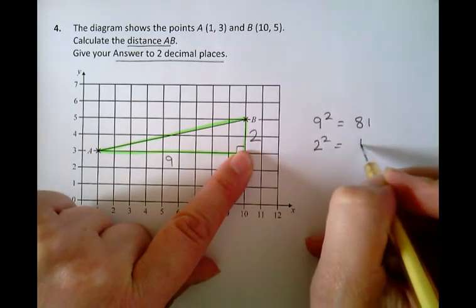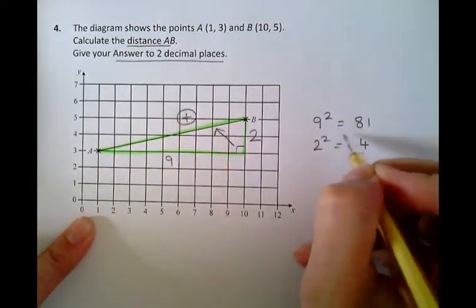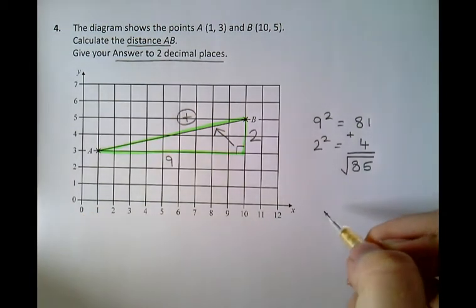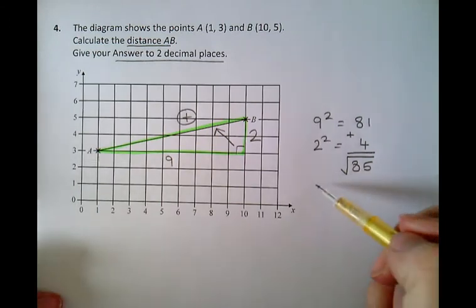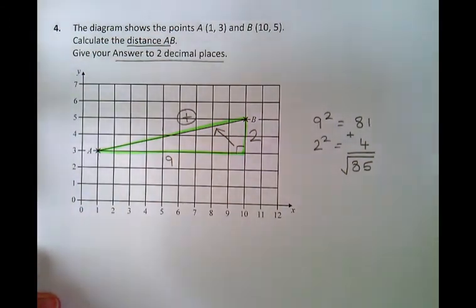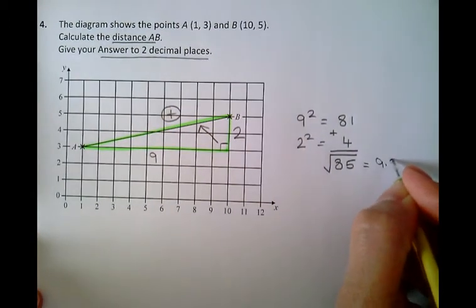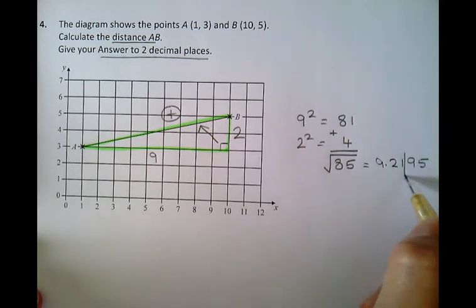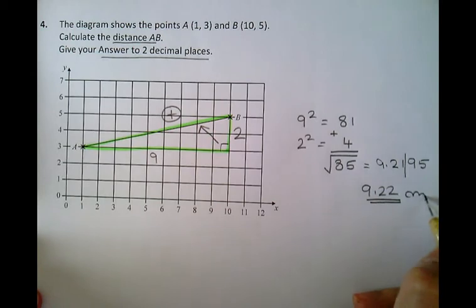2 squared is 4. And then you're wanting the hypotenuse opposite the right angle, so add those two answers together and you get 85, and then the square root of 85. So I was able to do that so far without a calculator, so you could easily get something like that on the non-calculator paper. And then the square root of 85 at the end would get you 9.2195, and it said 2 decimal places, so cut it off there, and you get 9.22 centimetres.